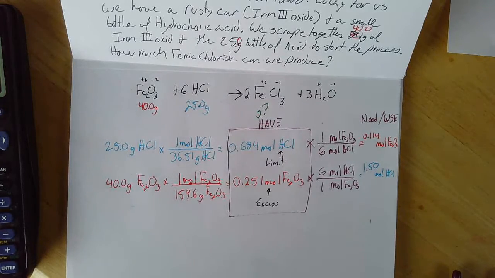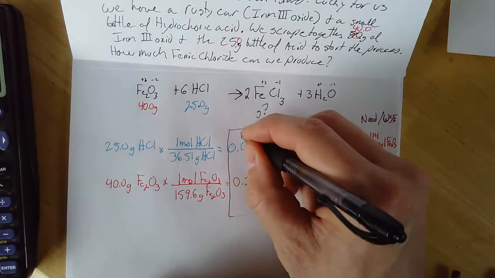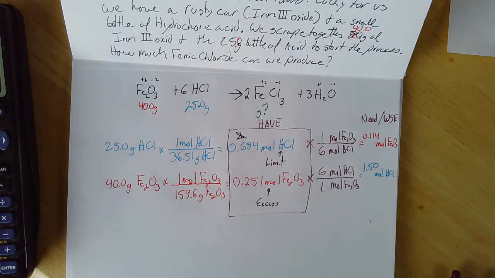Depending on how I ask the problems, both of those are usually necessary, okay? But the one that is the most useful, at least right off the bat with a typical problem, is going to be this guy. We need to know the limit, right? We need to know which one runs out first in order to do our stoichiometry. So we'll do the stoichiometry right now.